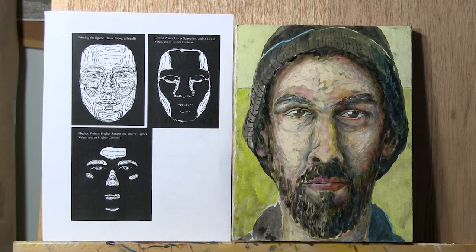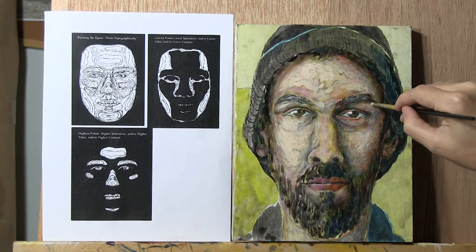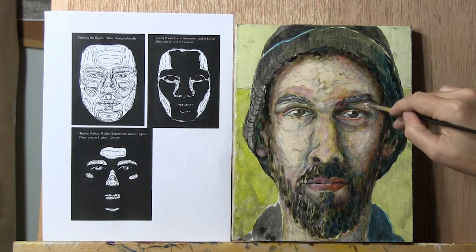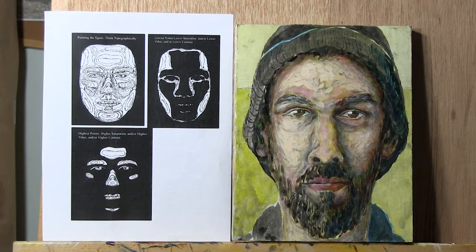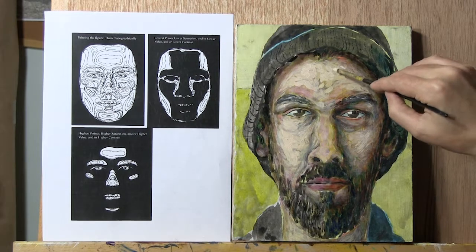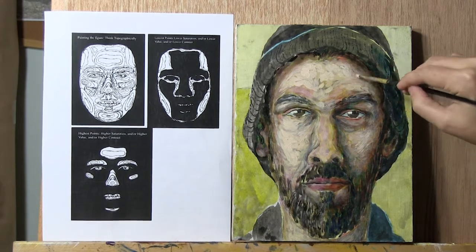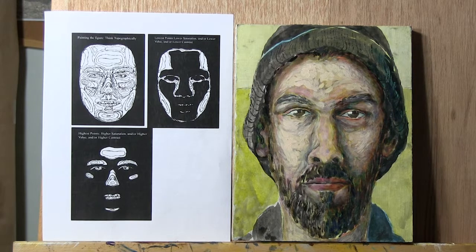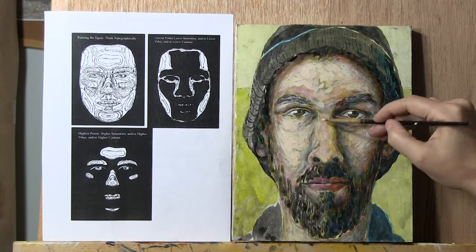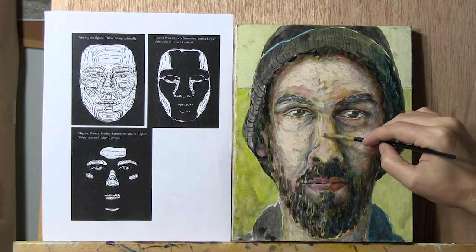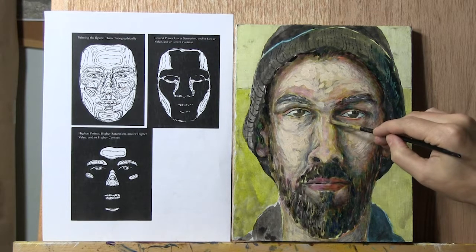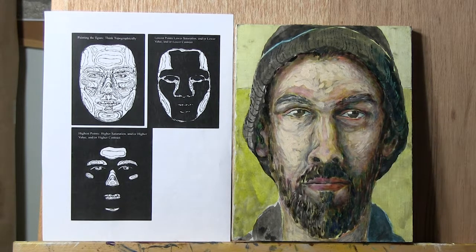And then around this time, I'm left with the parts of the flesh that sit forward spatially. The brow of the forehead, some parts of the cheek, and the nose. So I'm going to be using my lighter, more contrasty mixtures in order to make these areas sit forward spatially.